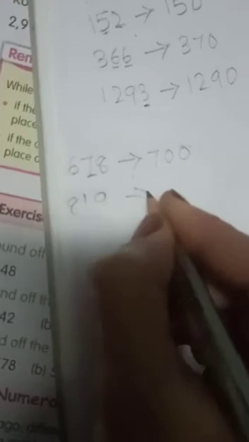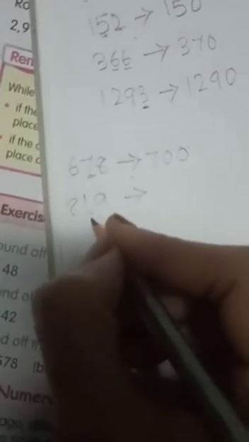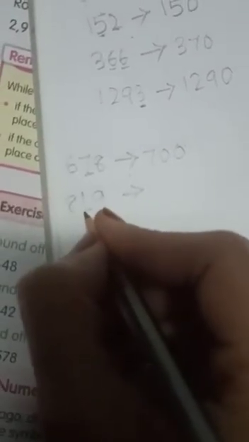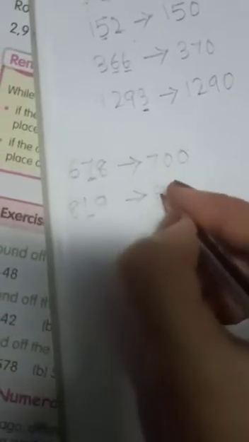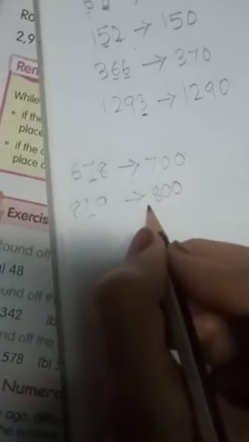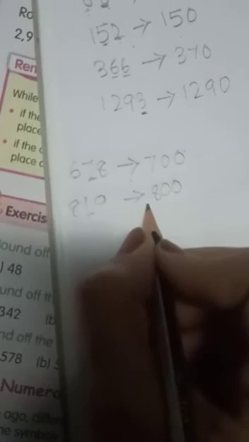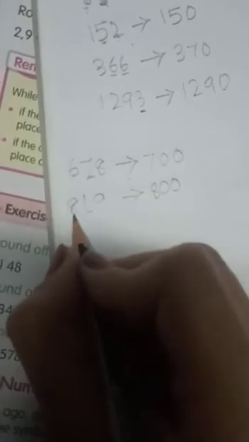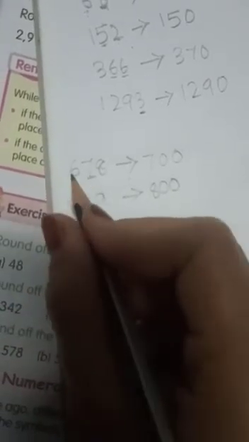Next, 819. Now children, this tens digit is less than 5, so we should write 800 here. If it is less than 5, we go to the same 100. If it is greater, we go to the next 100.